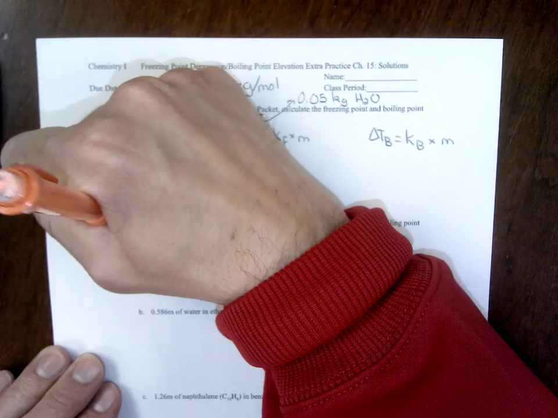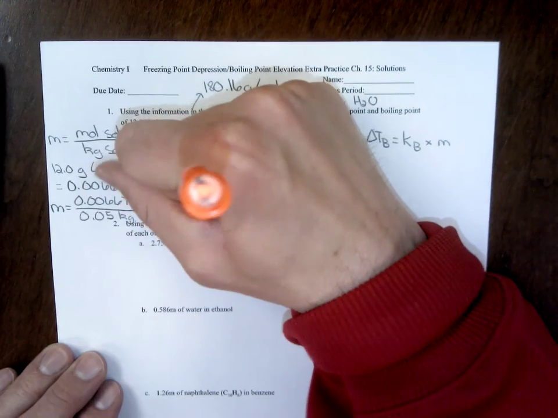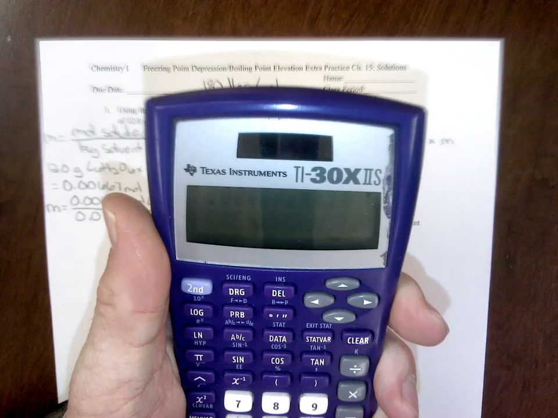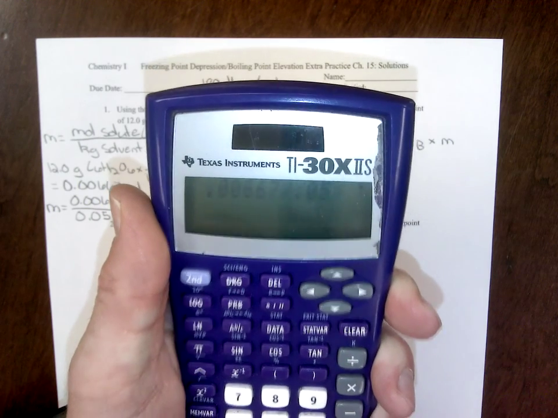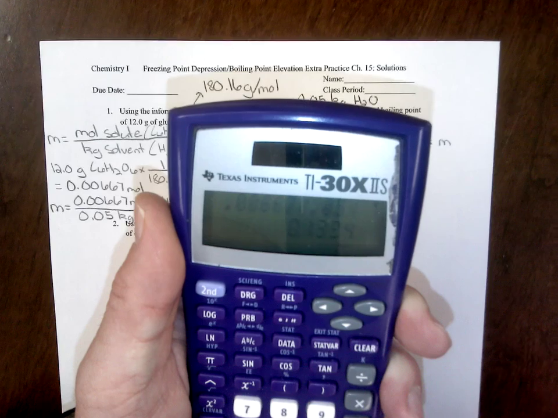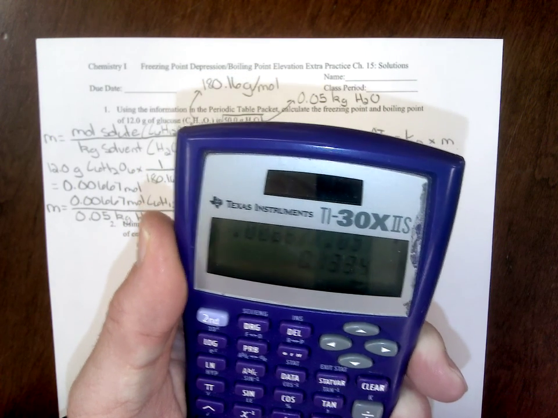Now, we take this into our calculator, and we have 0.00667 divided by 0.05. We press enter, and we get a molality. Let me double check this here.